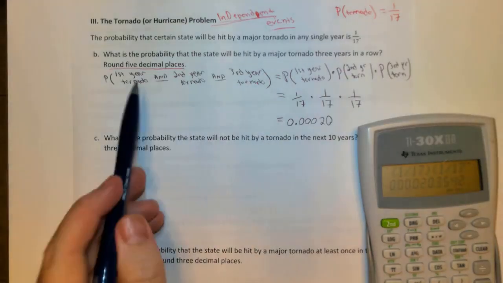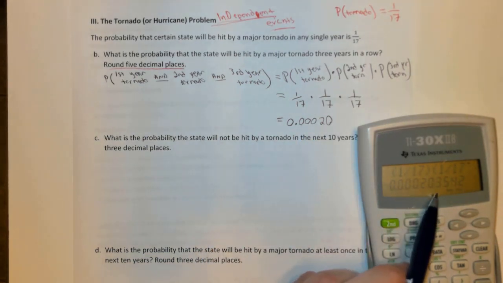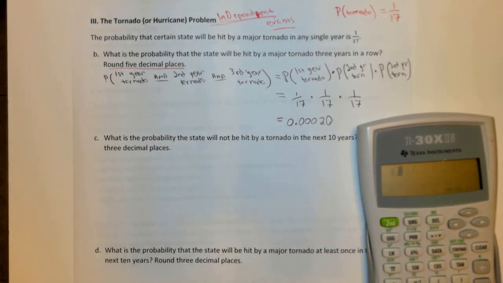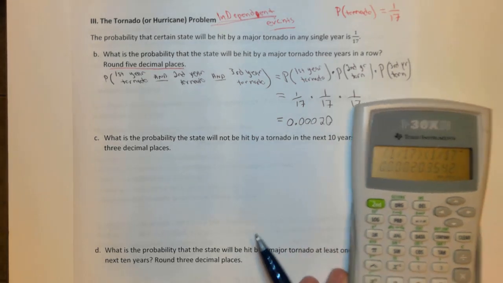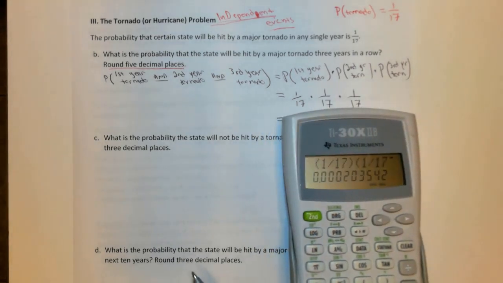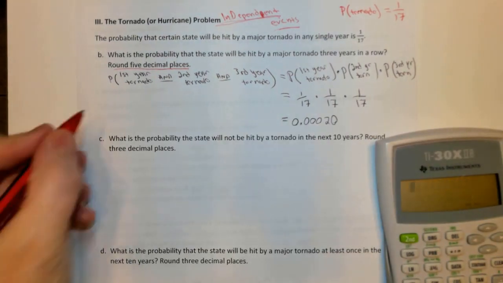0, 5, 1, 2, 3, 4, 5. Okay, let's do it again. And some of you may be thinking there's an easier way to type this in, and you're actually right. I will do that, and I would prefer to do that. So, the easier way to type this in would be the following.